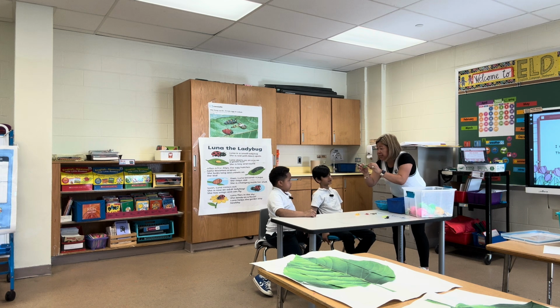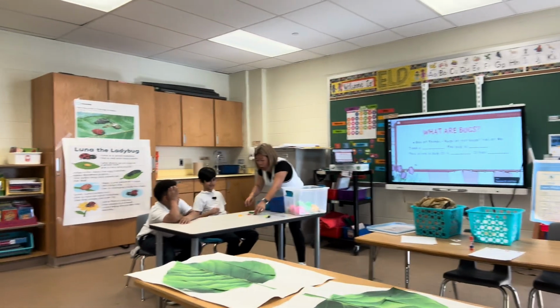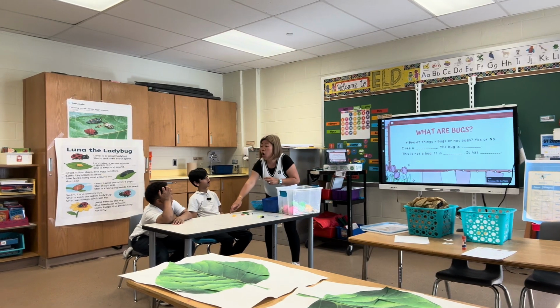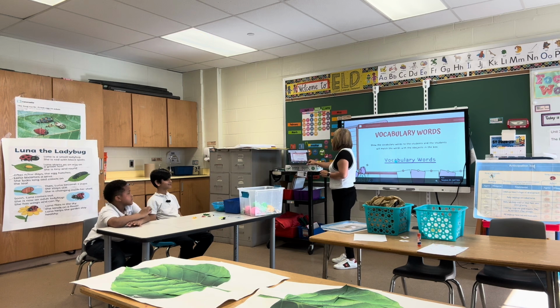Six legs. They have wings, and they have a hard shell, and they also have antenna. What do you think bugs do? They also what? They crawl. Okay, they crawl. Now, let's look at our vocabulary words.